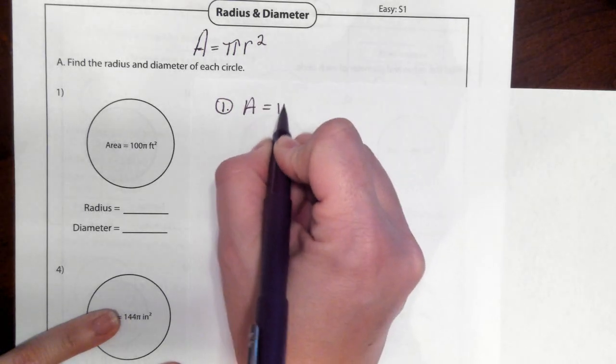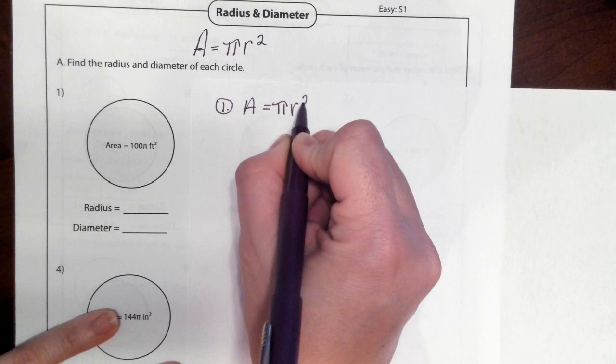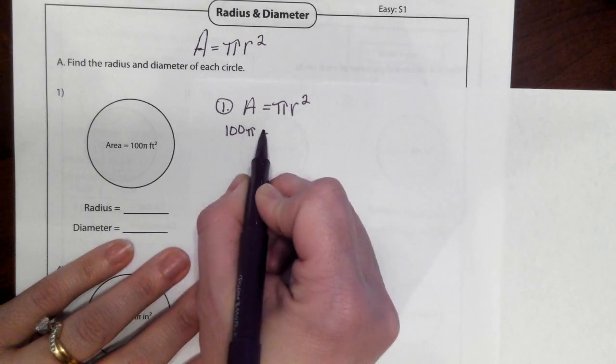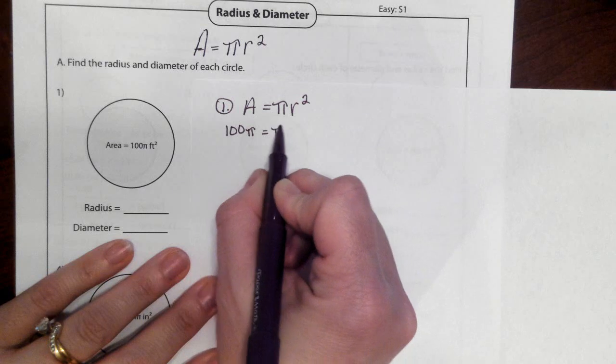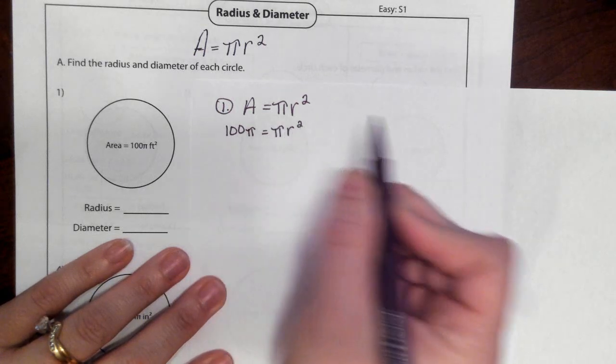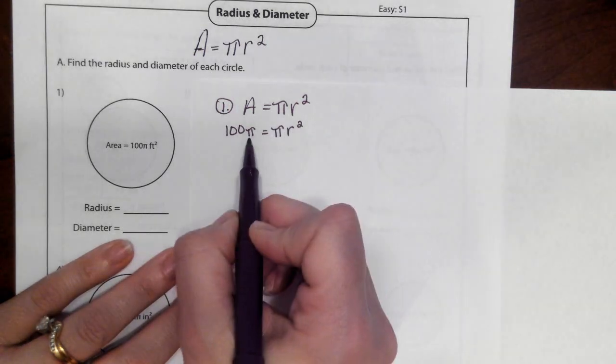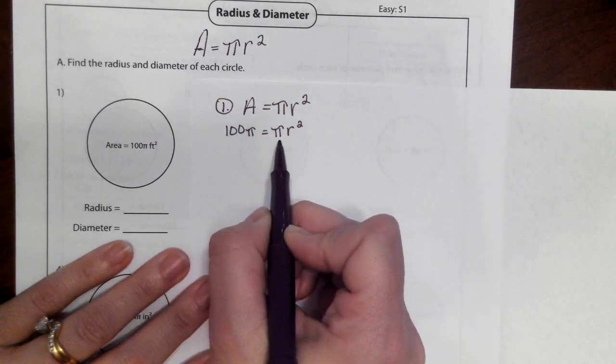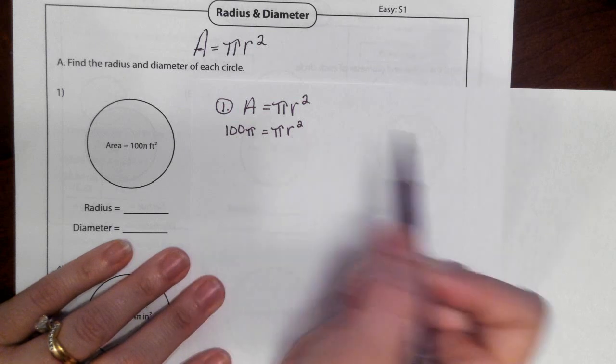So remember, area is pi times radius squared. Substitute what we know, area. So A is 100 pi, and on the right, we have pi times radius squared. Since they kept the pi symbol in their answer for area, I'm still going to consider using the pi symbol here instead of 3.14.